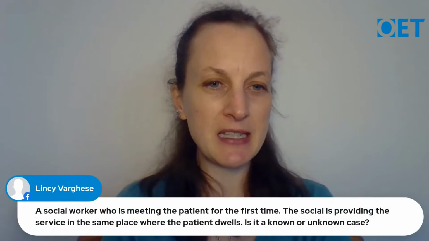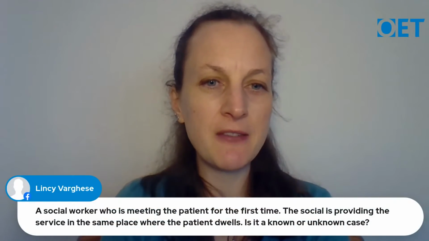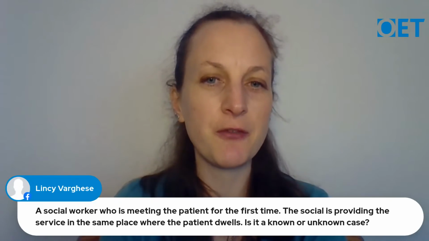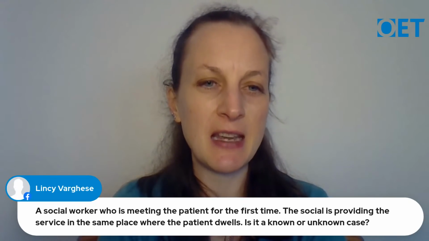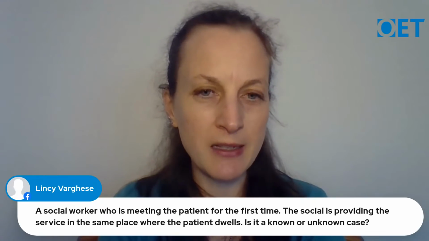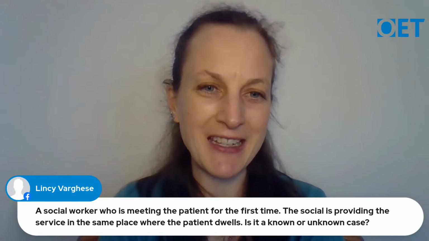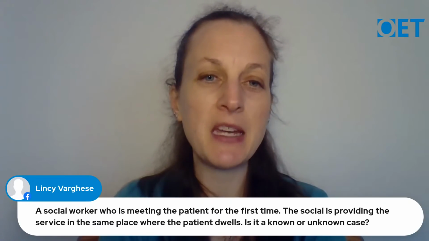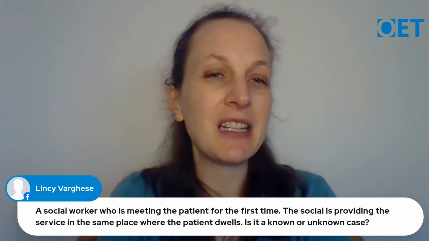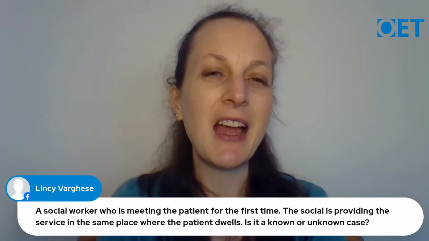Lindsay on Facebook says, a social worker who is meeting the patient for the first time and will be providing the service in the same place where the patient dwells. Is it a known or unknown case? So anytime the reader is meeting the patient for the first time, that definitely means they don't know each other.